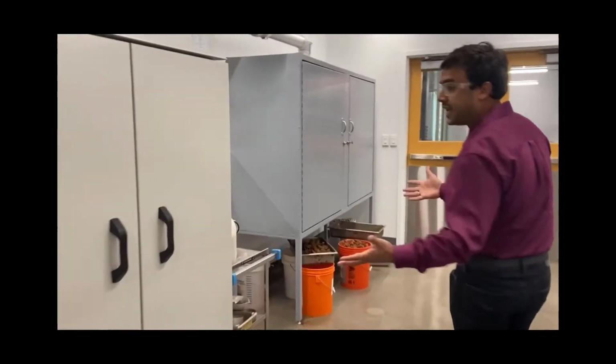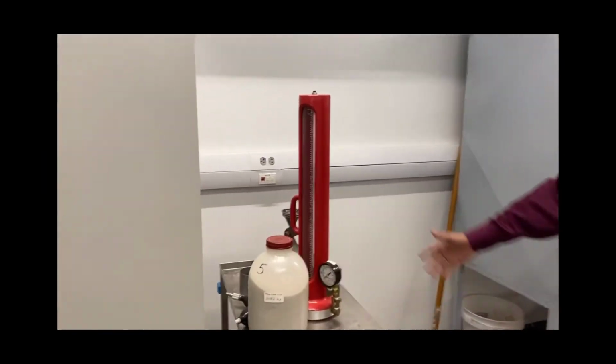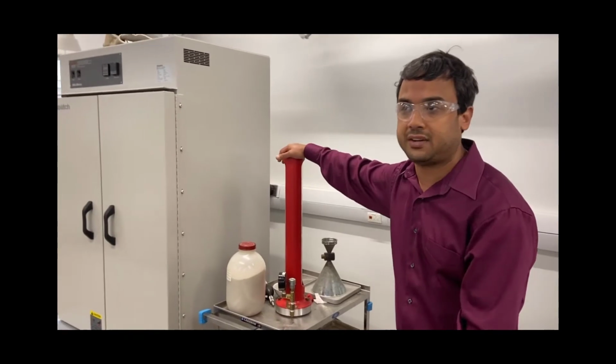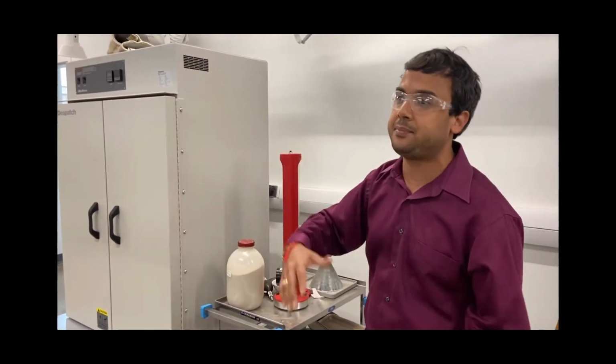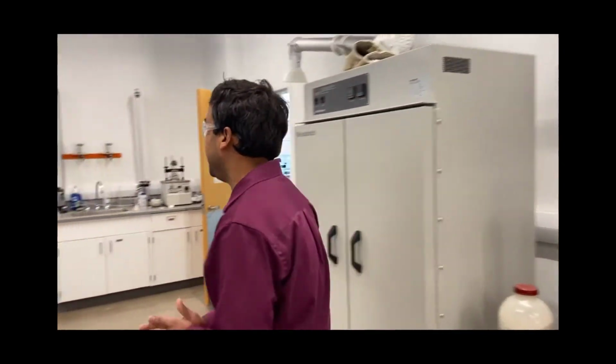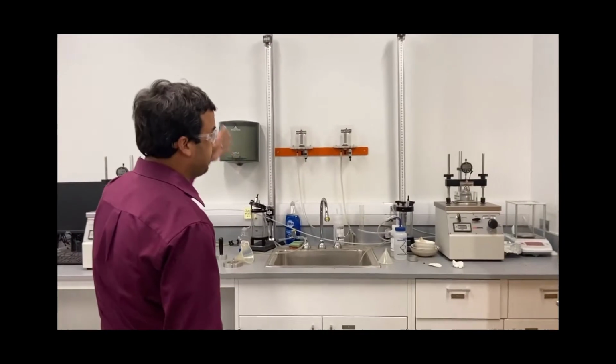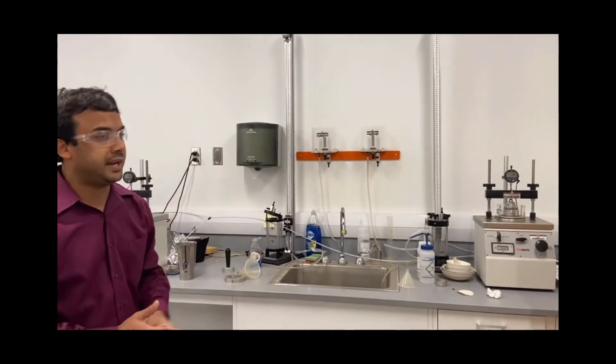Then we also have the field density measurement demos. Here we of course cannot keep the nuclear density gauge, but we have the sand cone set up and the rubber balloon set up so that the students get exposure to that. Sometimes they are just given as a demo, sometimes they actually get to go to the field and do this. Then we have the permeameters for permeability. People do that hands-on. We have the triaxial setups.